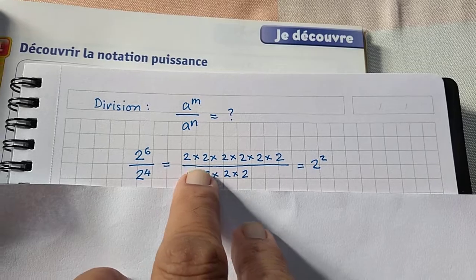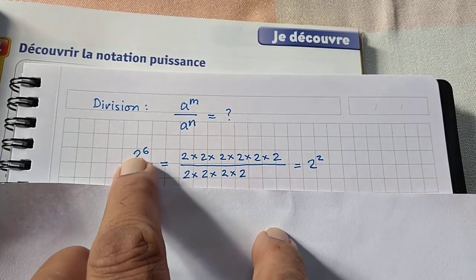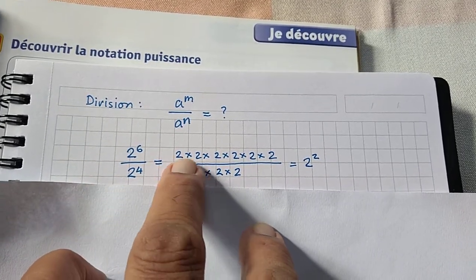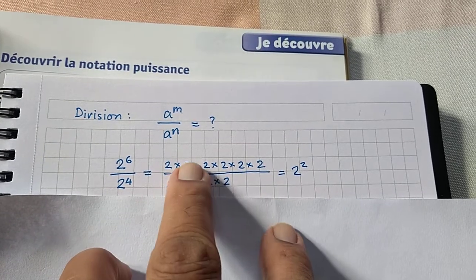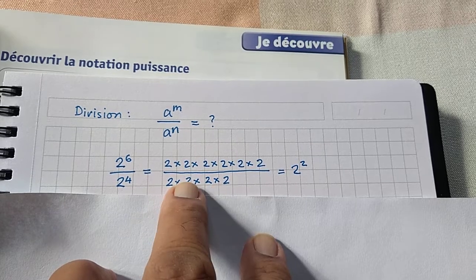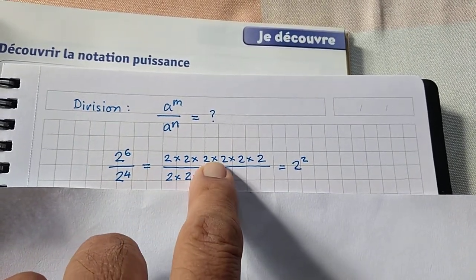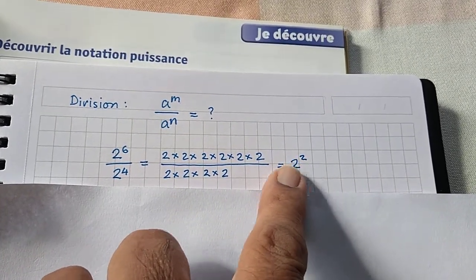So 2 to the power 6 is, remember, this is again PODMAS. So first you do the powers, both the powers, and then you do the division. So you do 2 into 2 into 2 into 2 into 2 into 2, 6 2's, and here you have 2 into 2 into 2 into 2, 4 2's. So what do you get? All these 4 will get cancelled out with the first 4. You'll get 2 into 2. You'll get 2 to the power 2.